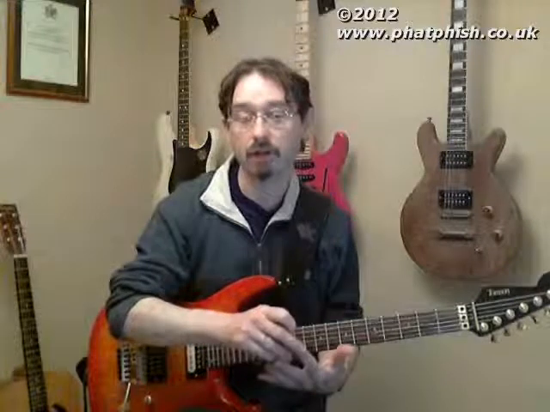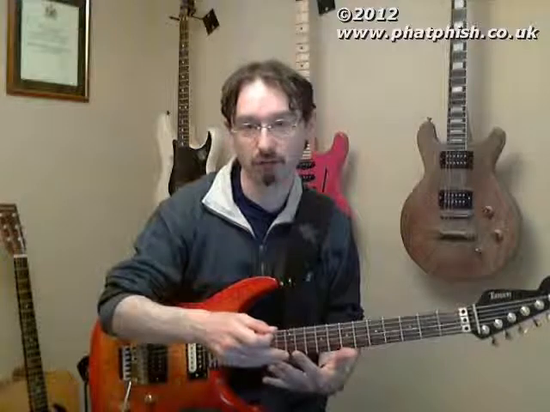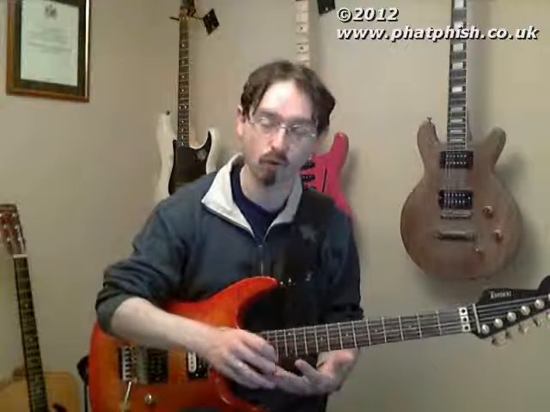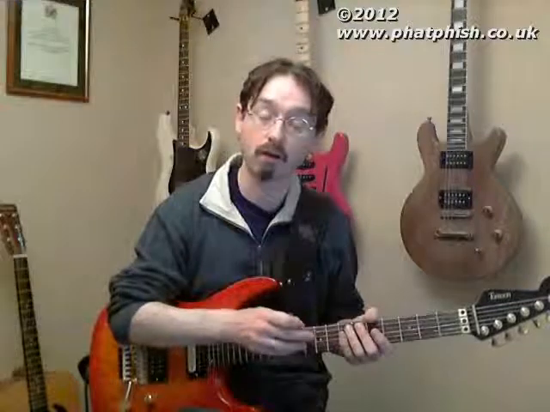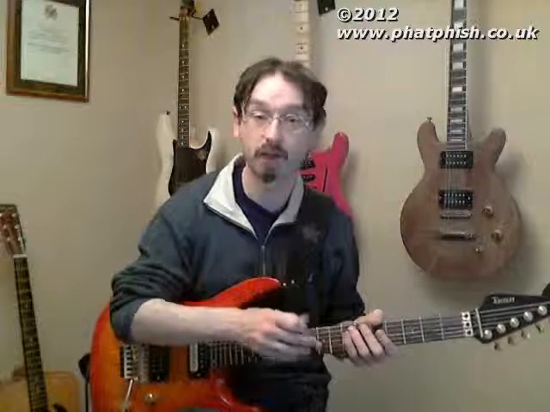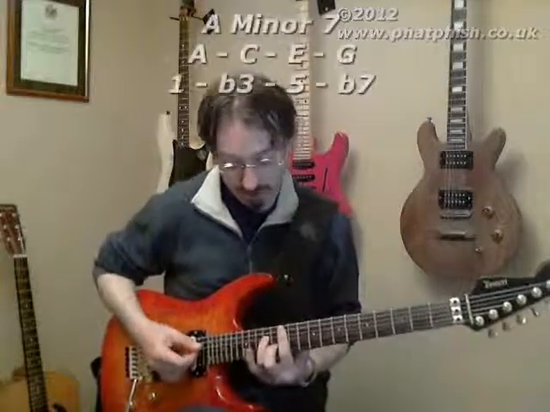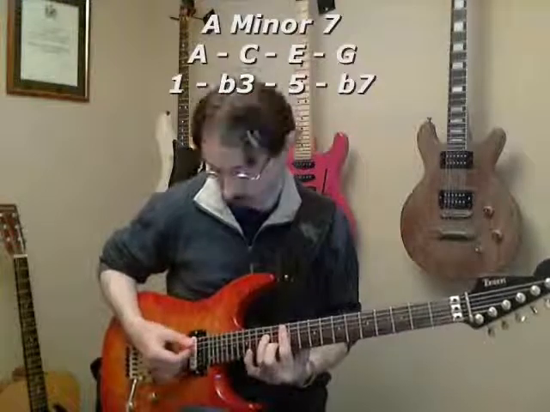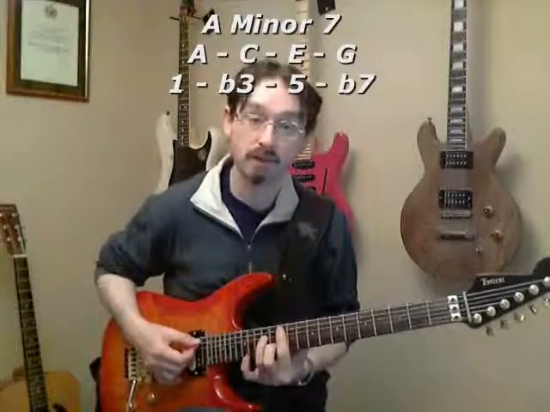The 7th degree of A is G sharp. G sharp doesn't belong to the key of C major, so we'll lower it by a semitone, and that gives us G natural. And that gives us a chord with the formula 1, flat 3, 5, flat 7. Same type of chord that we found on the 2nd degree and the 3rd degree of the C major scale. So up here we've got an A minor 7th chord, A, C, E, and G.